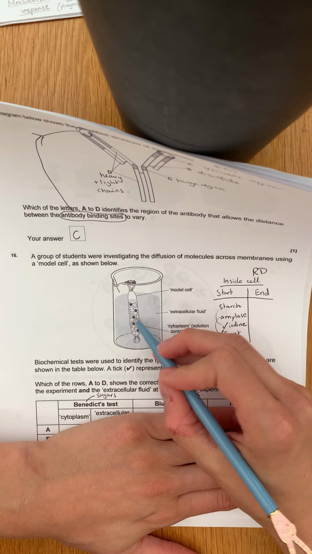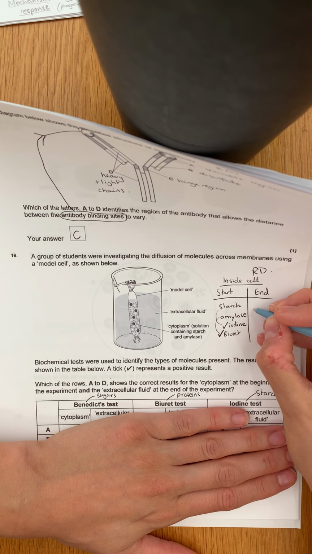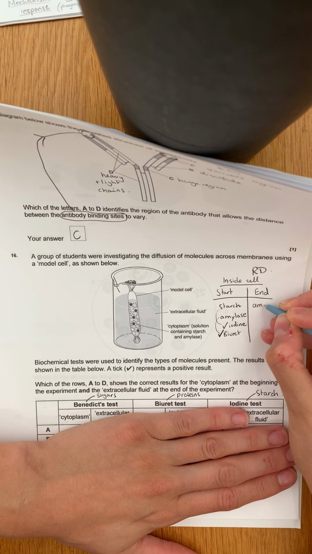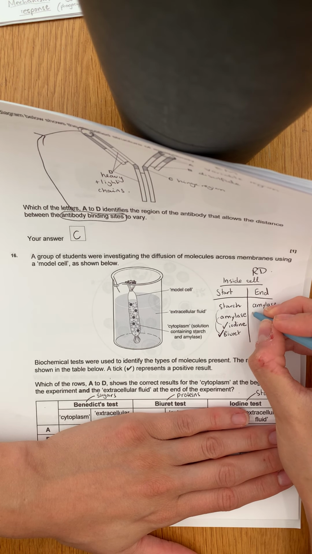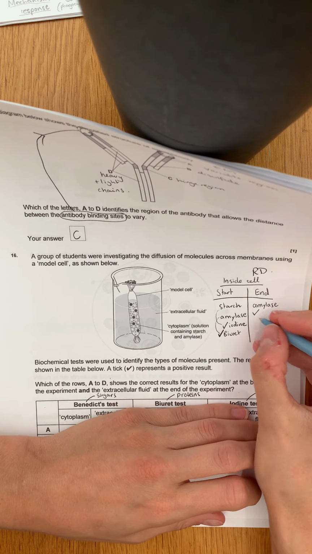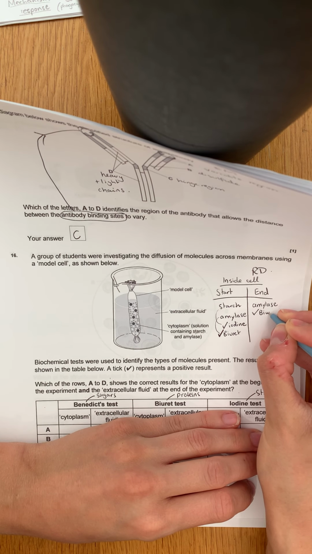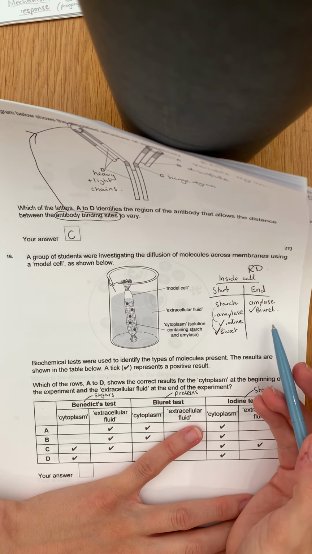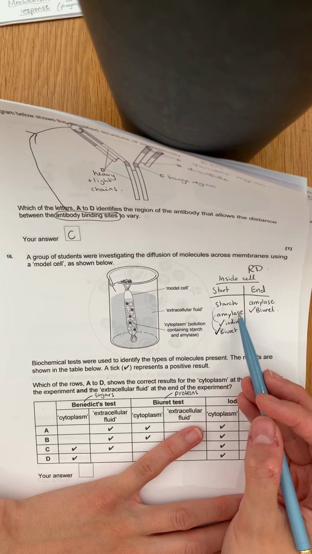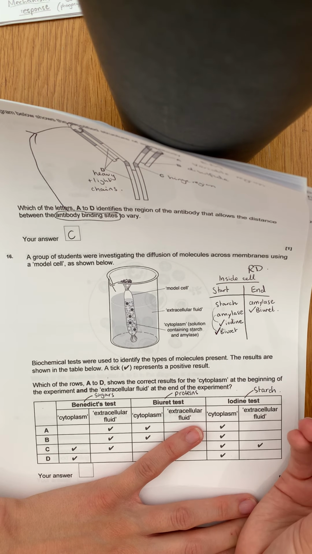That's going to be too large to move out. So we're still going to have amylase, which means we'll still get a positive Biuret result. And our starch should have been broken down. So we shouldn't really see a positive iodine.